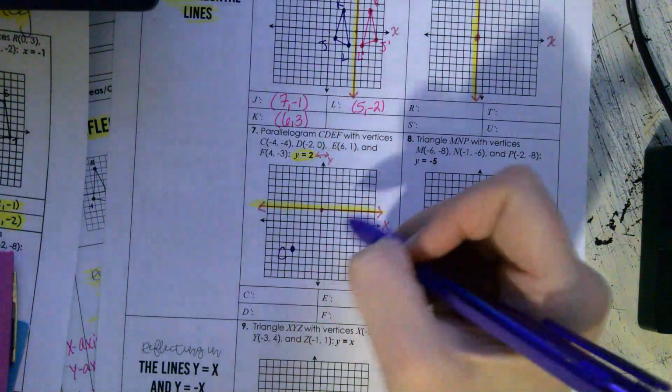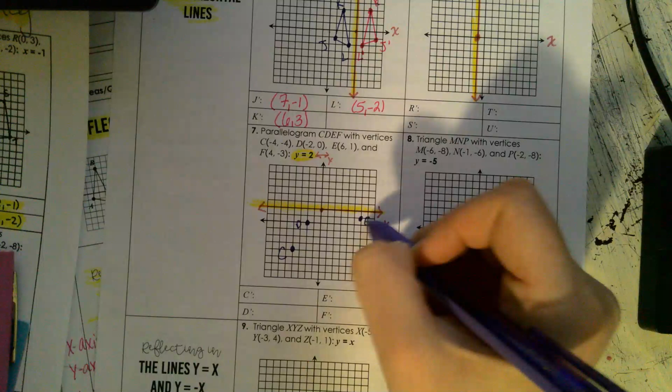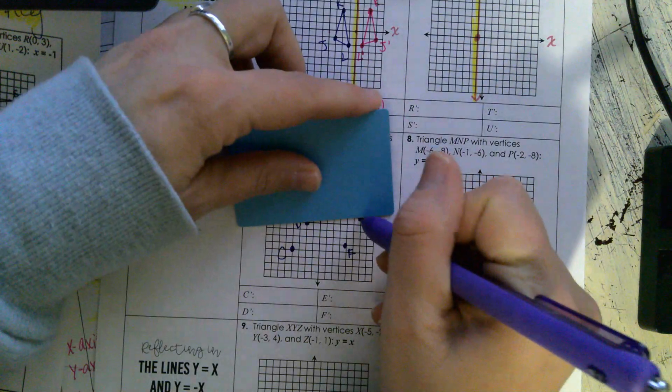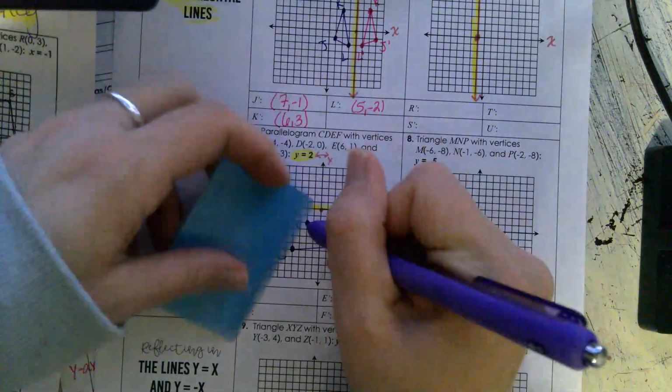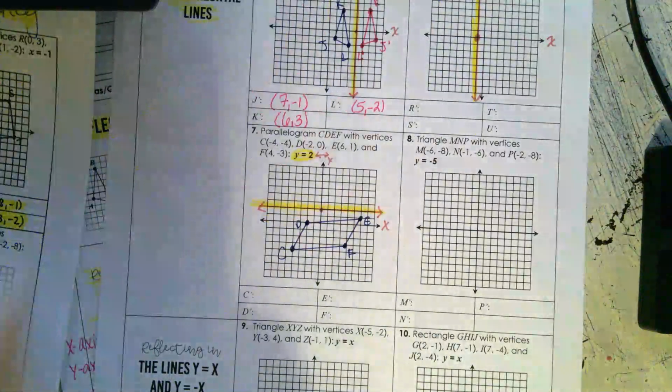And that is C, -2, 0, D, and 4, -3, F. So we've got a nice little parallelogram forming here using my straight edge. Definition of a parallelogram is a quadrilateral with two sets of parallel sides. And those opposite sides are also congruent. Okay, there it is.